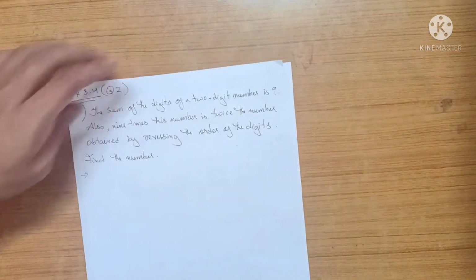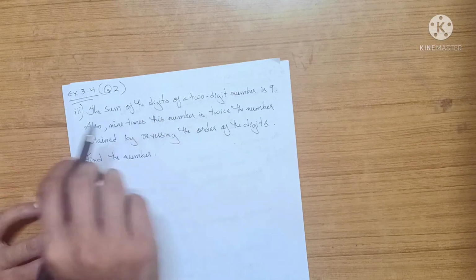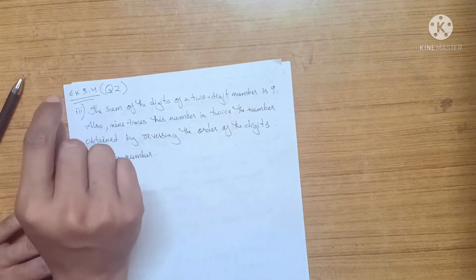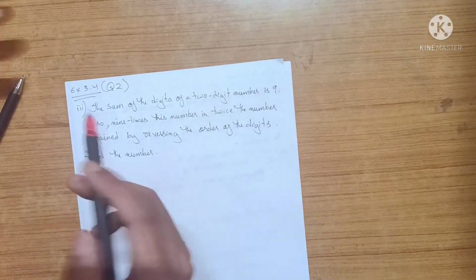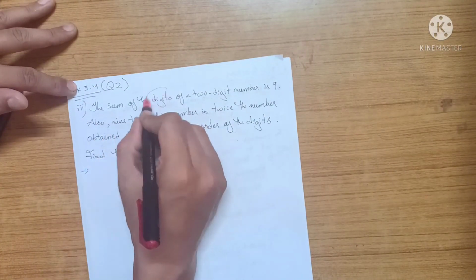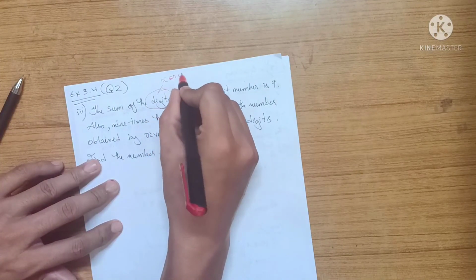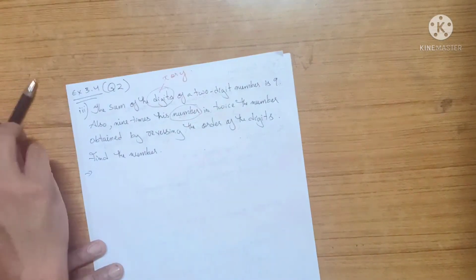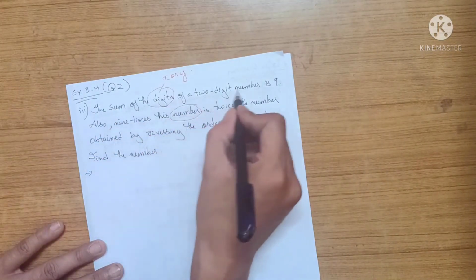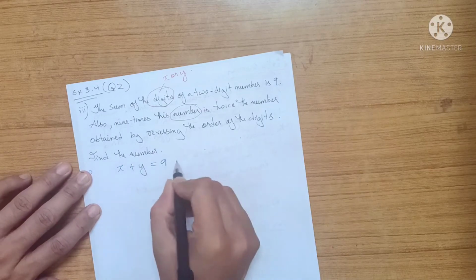Now, exercise 3.4, question number 2. Remember, whenever they say number, it means the whole thing, 10x plus y or 10y plus x. But whenever they say sum of the digits, only the digits, it means x or y. Digits means x or y, and number means the whole formula. The sum of the digits of a two-digit number is 9. Sum means plus, so x plus y equal to 9. Equation 1.